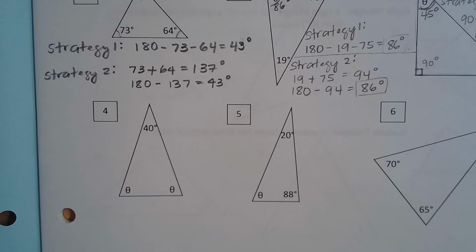That's okay. Strategy 1 is total 180, minus 40 equals 140. And the two angles are the same, divide by 2. 140 divided by 2 is 70. 70 and 70. Okay, very good.